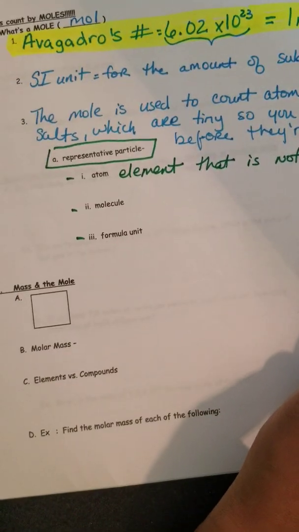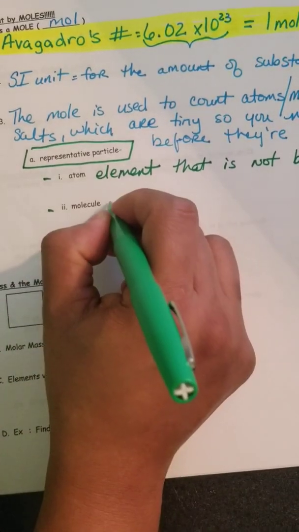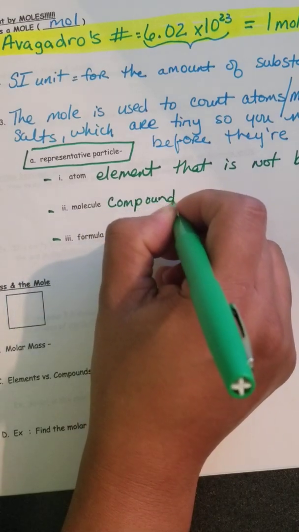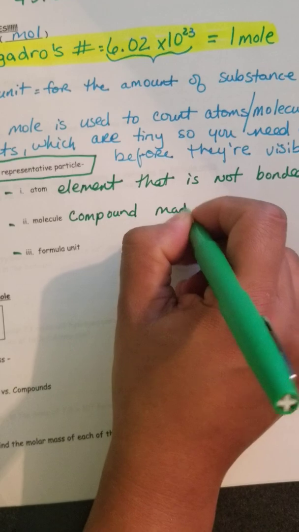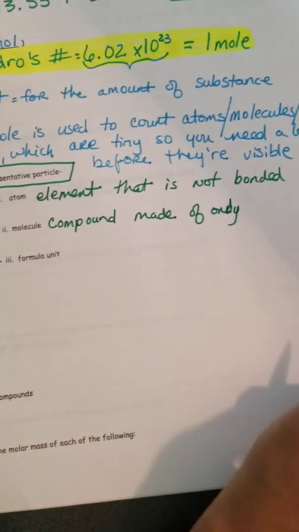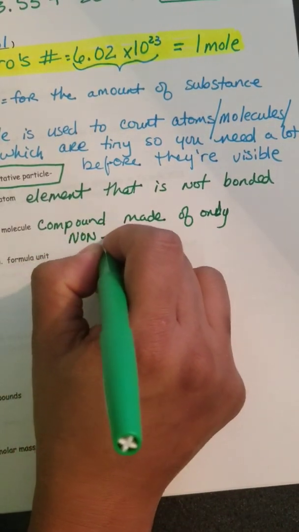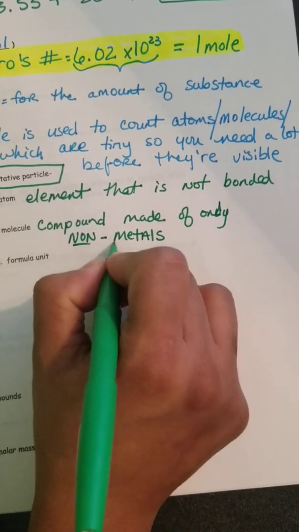Now, when we use the word molecules in chemistry class, we're talking about compounds. But we're talking about particular compounds. We're talking about compounds that are made of only non-metals. That's it.